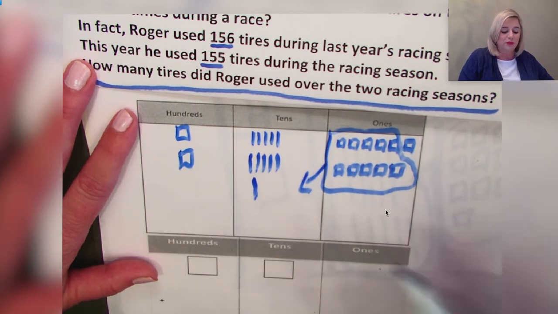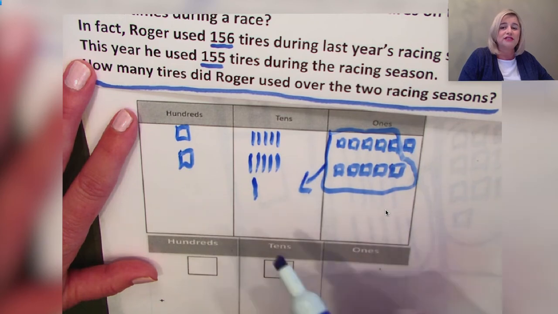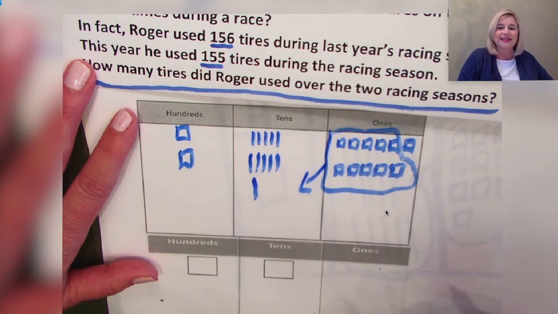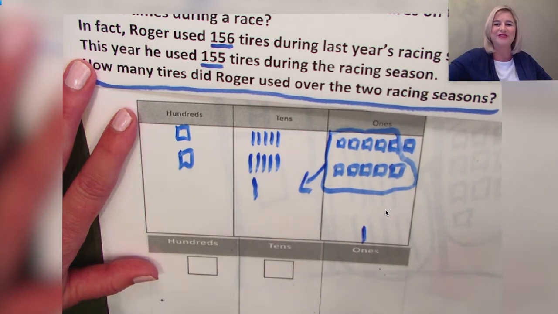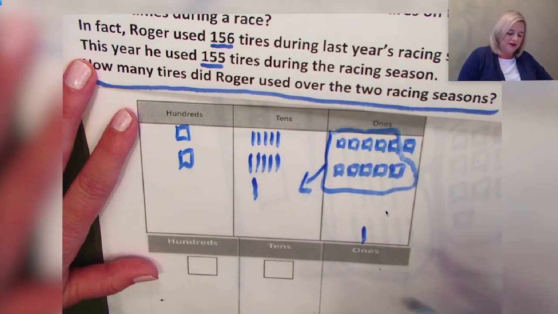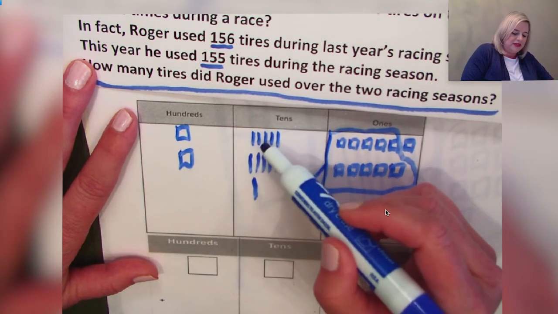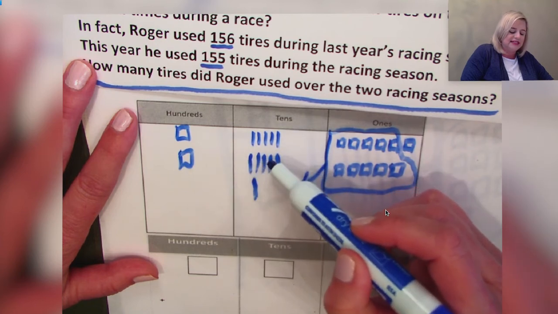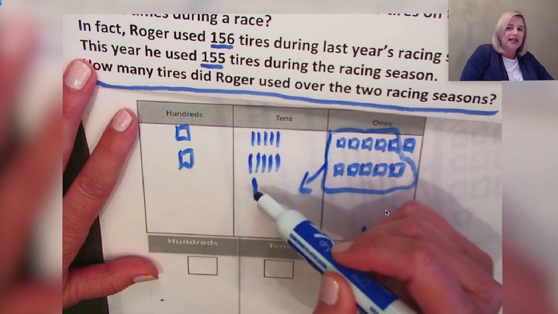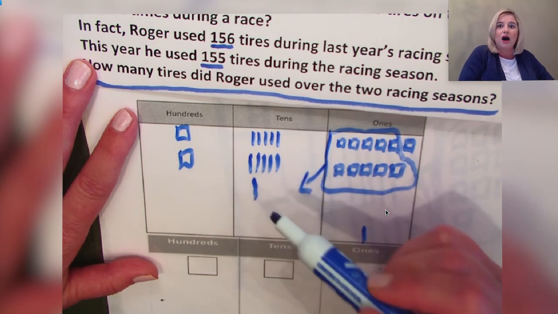Once I've regrouped my ones and traded for a tens rod, how many ones do I have left? Excellent. I have one block left. Let's write 1 in the map like this. Go ahead and do that for me. Now let's combine our tens. Count with me. 1 ten, 2 tens, 3 tens, 4 tens, 5 tens, 6 tens, 7 tens, 8 tens, 9 tens, 10 tens, 11 tens.